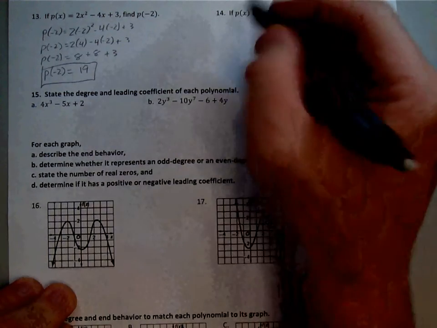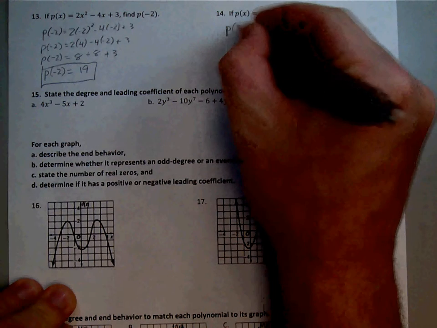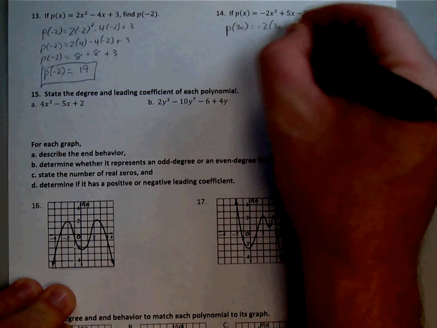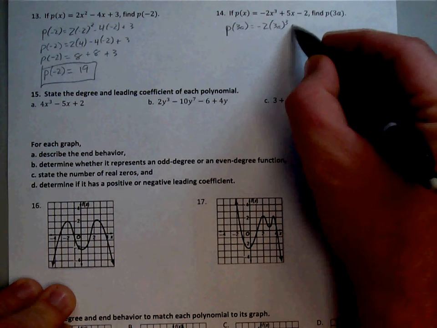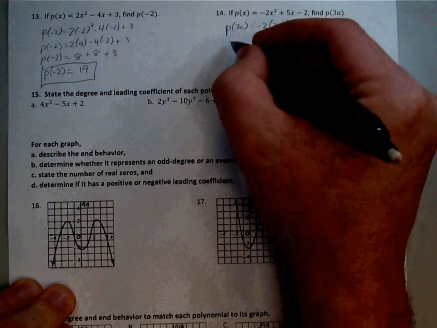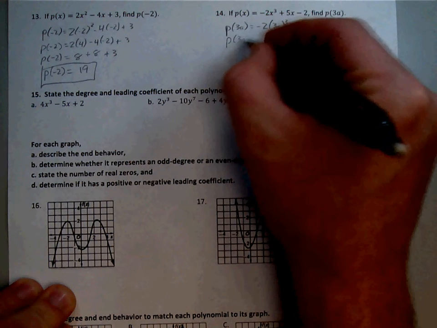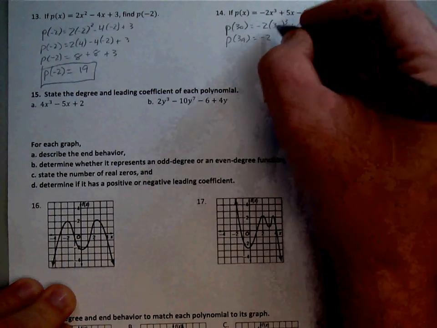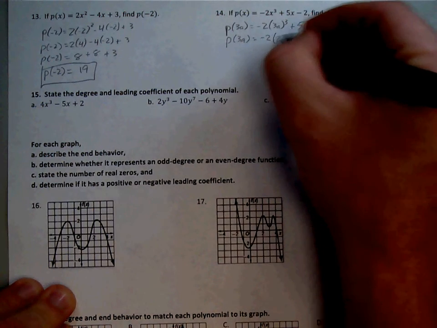For number 14, P of 3a. So -2 times 3a cubed plus 5 times 3a minus 2. So 3a cubed, you have to cube the 3 and the a both, so we get 27a cubed.